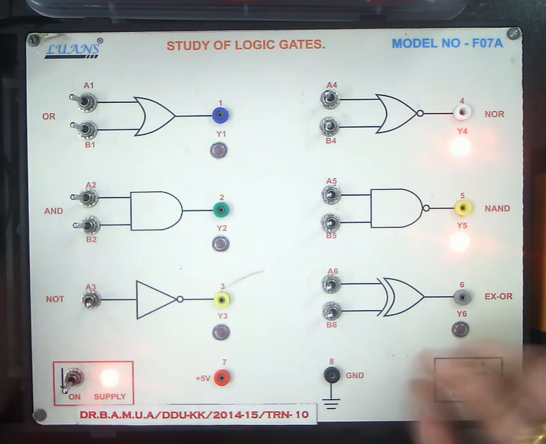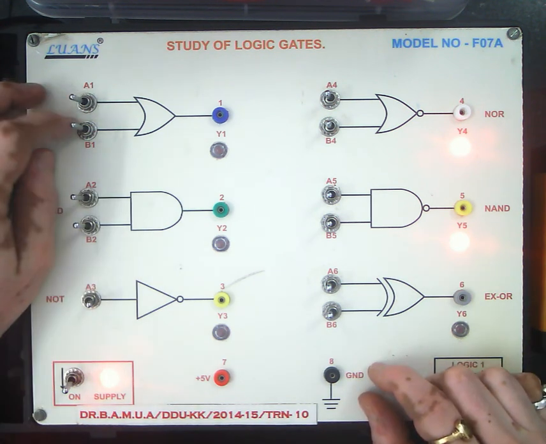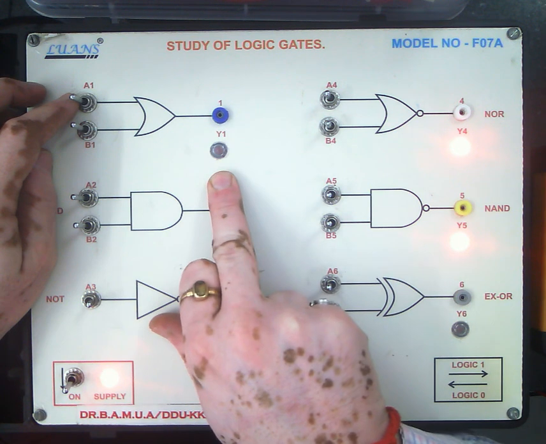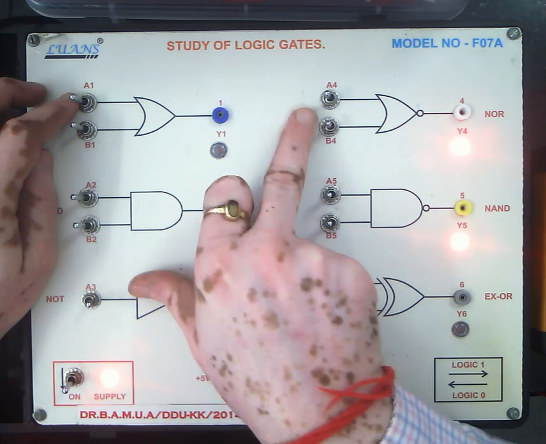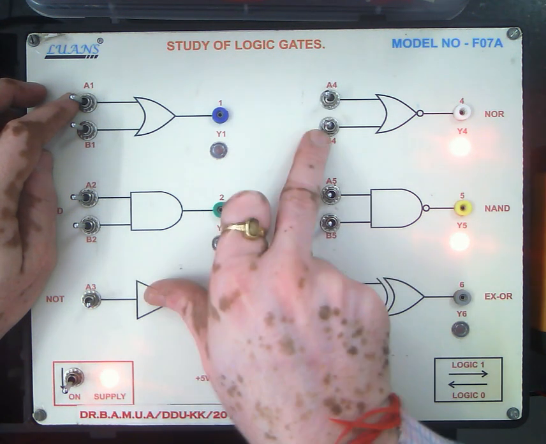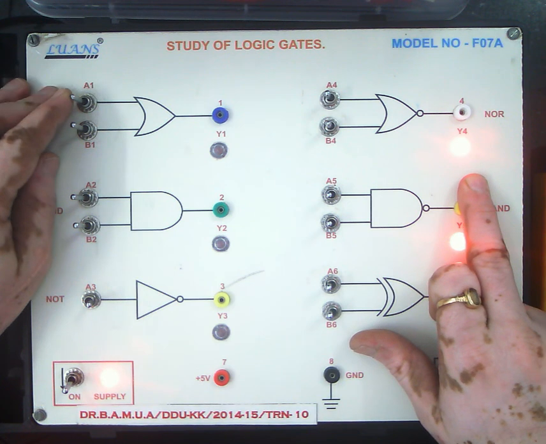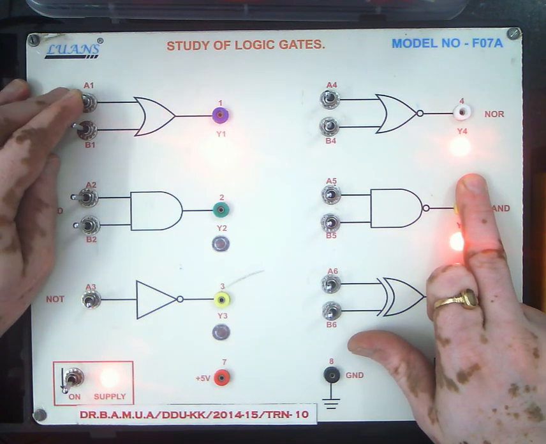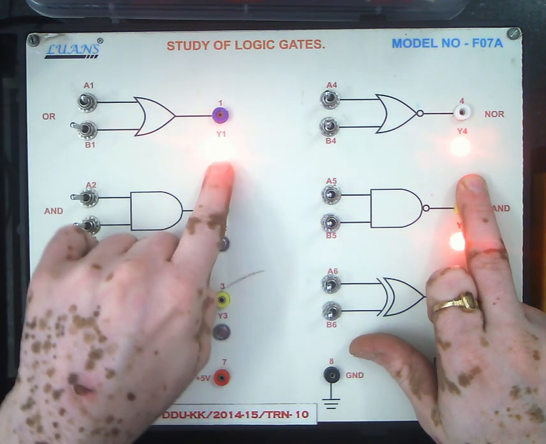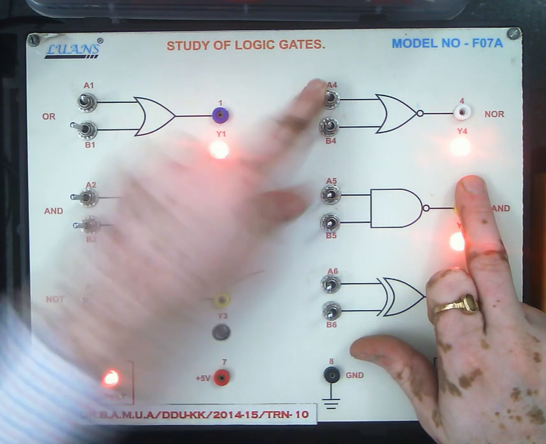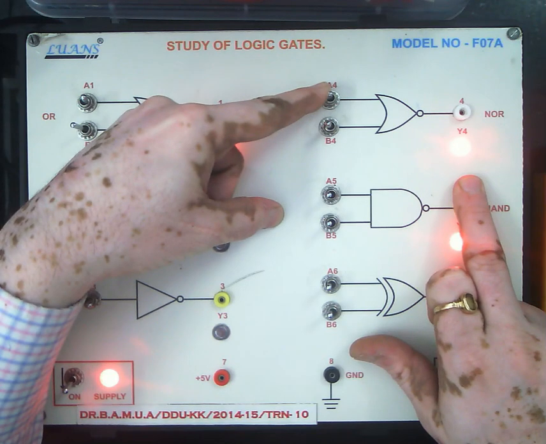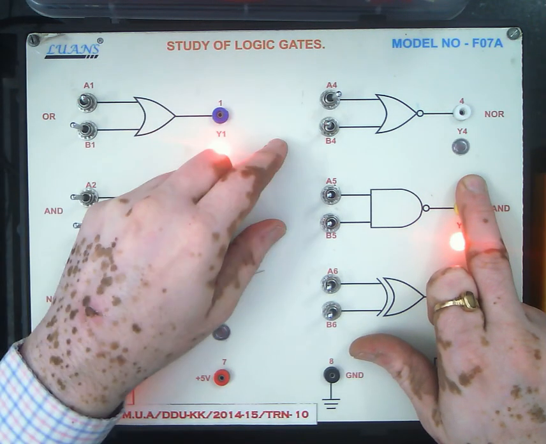Right? So we can see here, if both the inputs of OR is low, the output is low. Now here in this case, both the inputs are low, but the output is high. Now you can find if one of the input is high, the output is high. Here you can see if one of the input is high, the output is low.